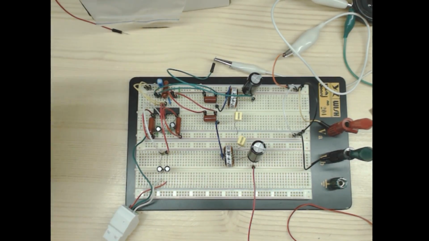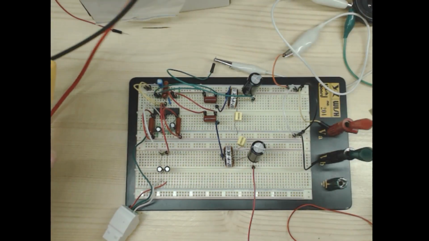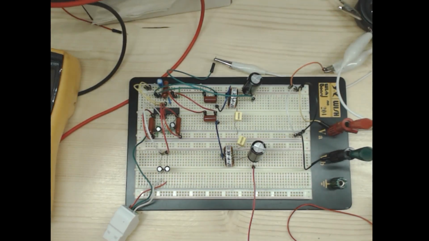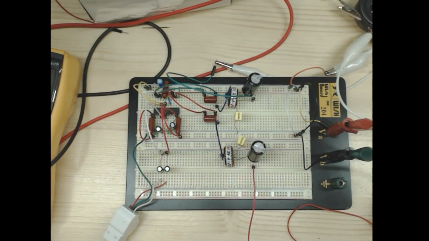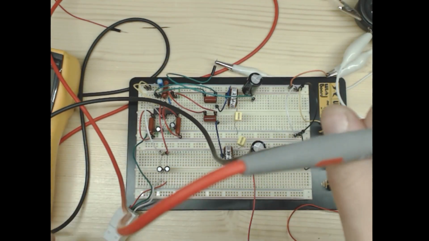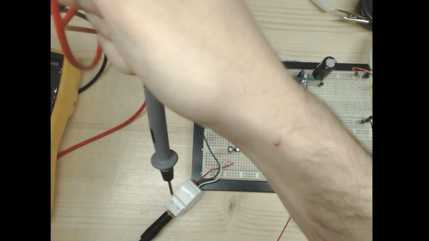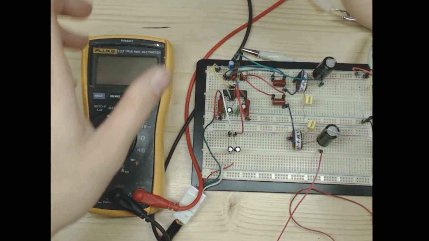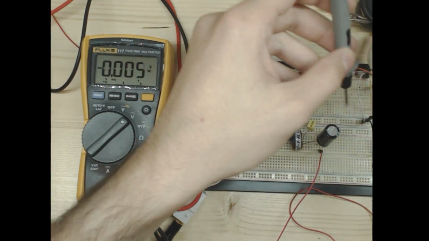Okay. Great. All the capacitors fell on the ground. So the question is, am I getting 12 volts?